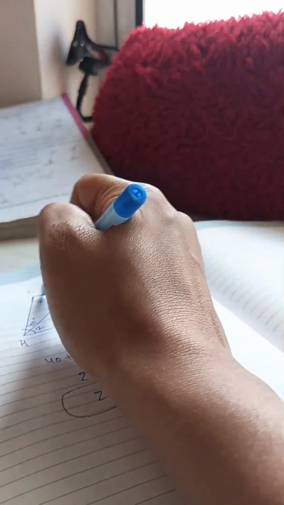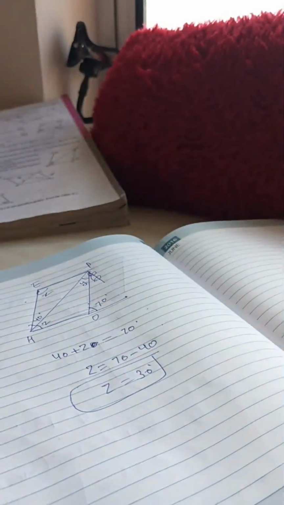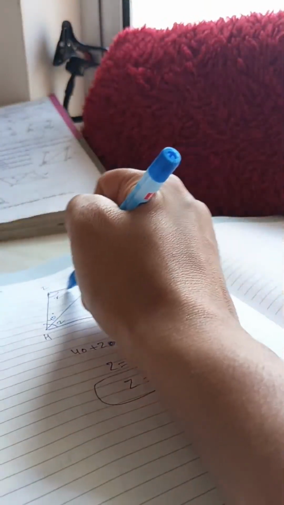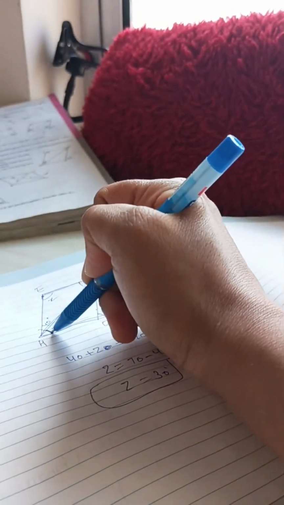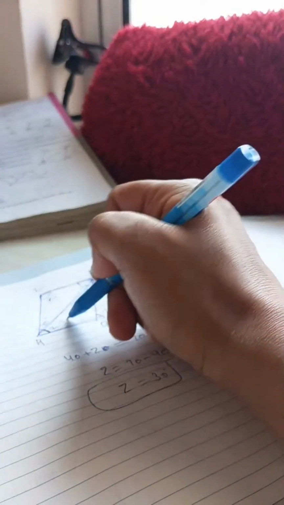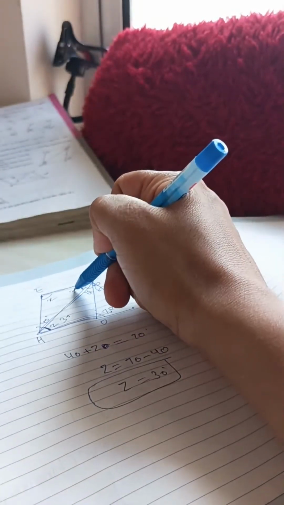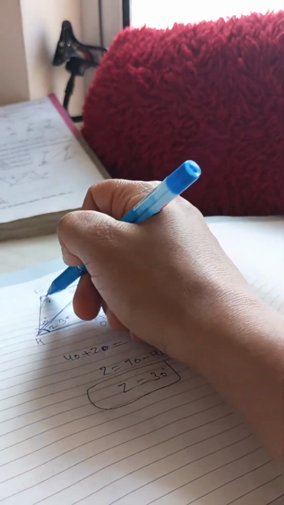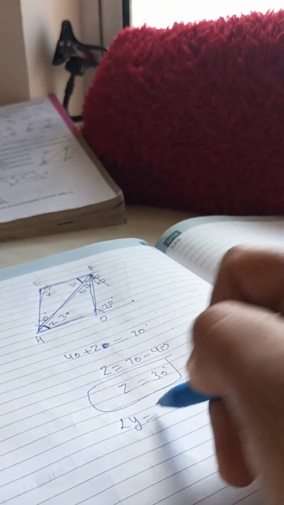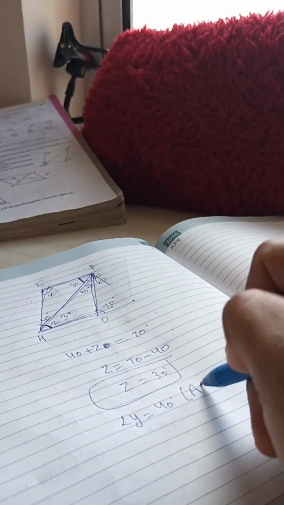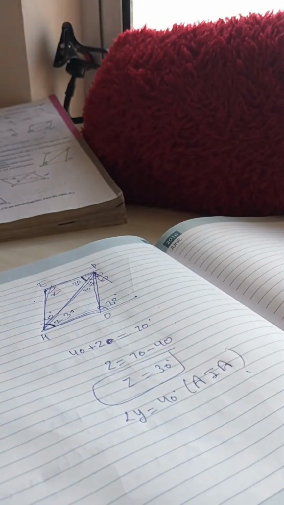Now you know this line is parallel to this, definitely because it is a parallelogram. Here we have alternate interior angles. Hence if Z is 30 degrees, then this angle is also 30 degrees, and if it is 40 degrees, then it is also 40 degrees. Hence angle Y is equal to 40 degrees because of alternate interior angles of a parallelogram. Is it clear?